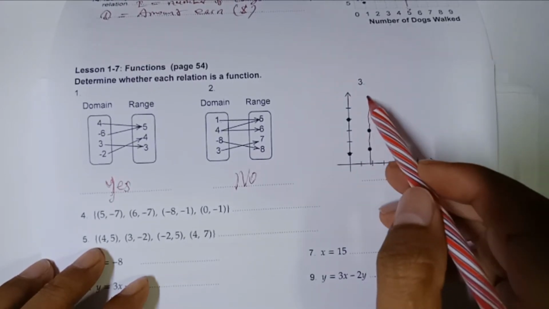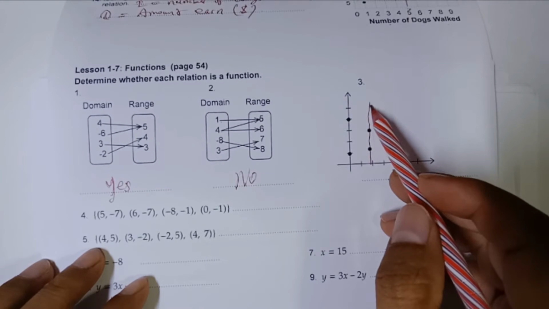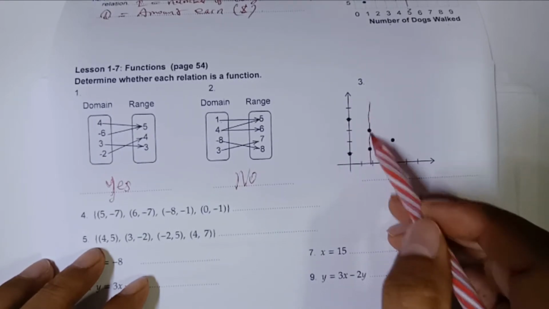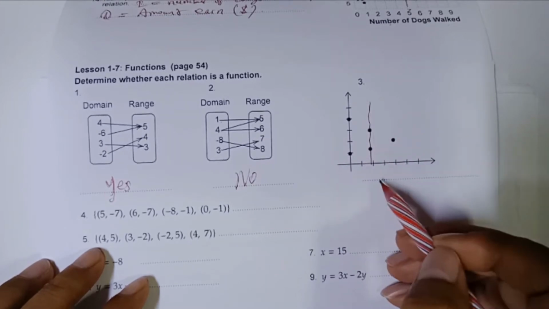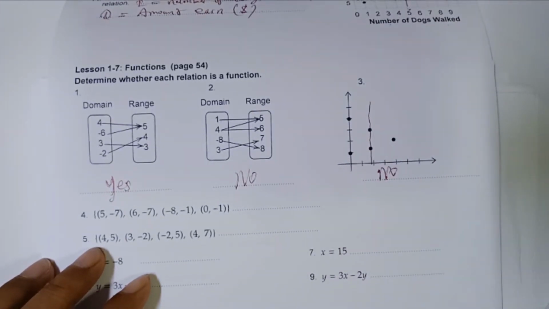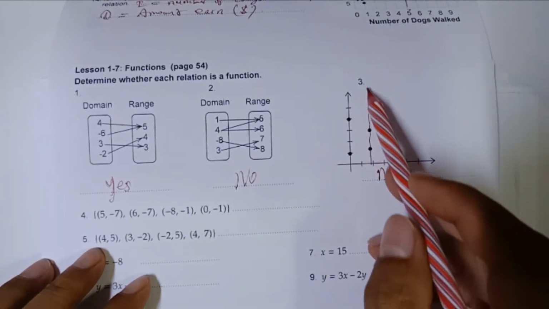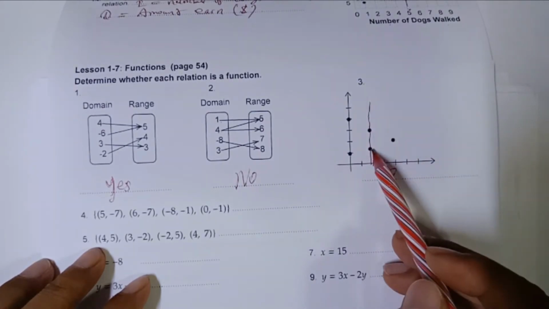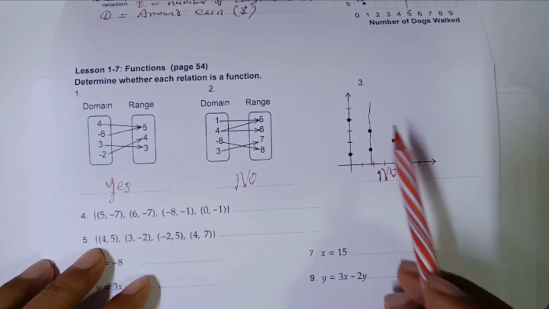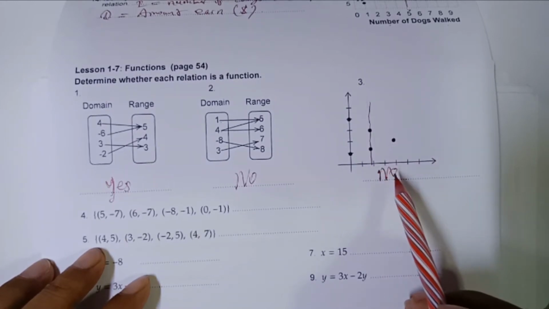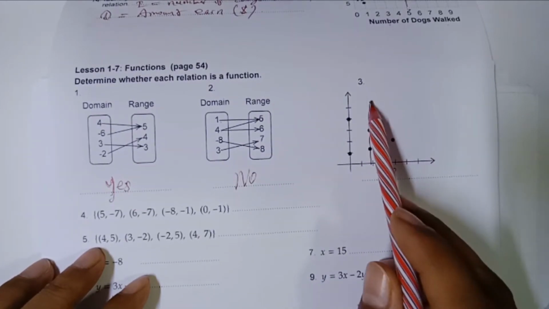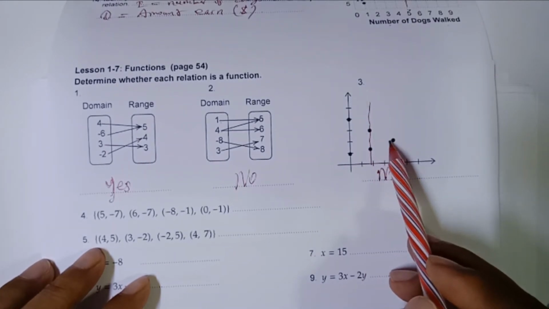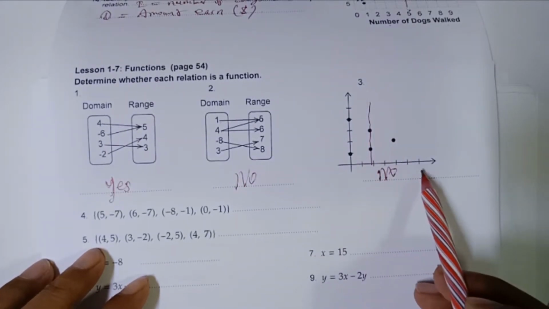But when you draw a vertical line and it passes through the graph at 2 points or more, in this case 2 points, the answer here is no, not a function. Let me repeat. If a vertical line intersects a graph at exactly 1 point, it is a function, or yes. But when the line passes through the graph at 2 points or more, the answer is no.